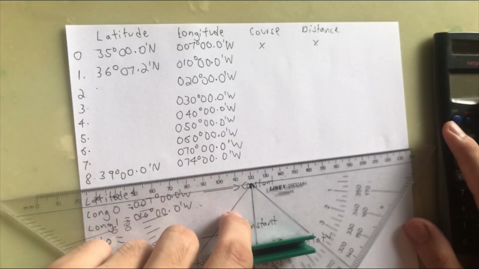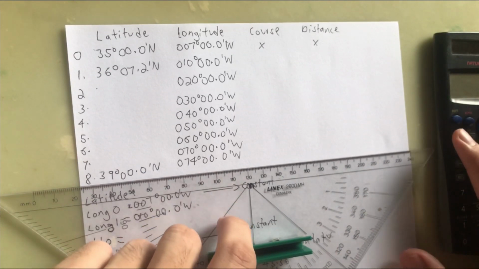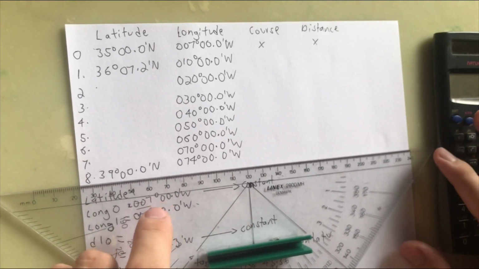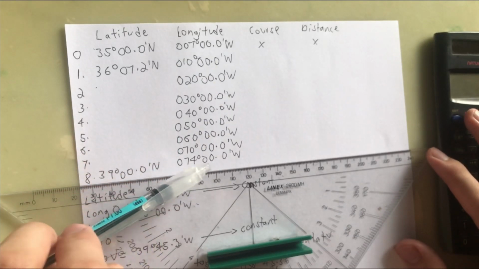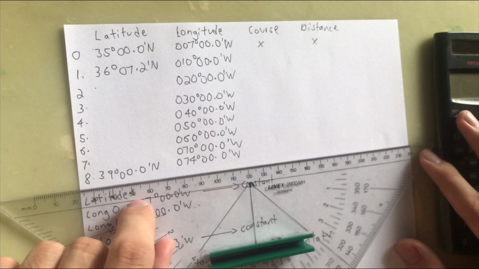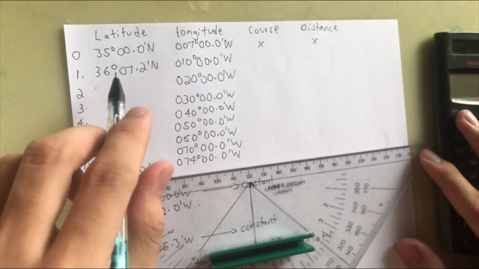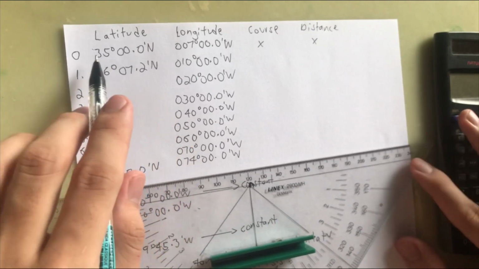So now we will track the great circle in every 10 degrees. The first thing we need to do is to write the departure position, which is our latitude 0 is 35 degrees north and the longitude is 7 degrees west. The next is we will write the arrival position, which is the latitude 8 is 39 degrees north and the longitude is 74 degrees west. So now we will track the great circle in every 10 degrees.